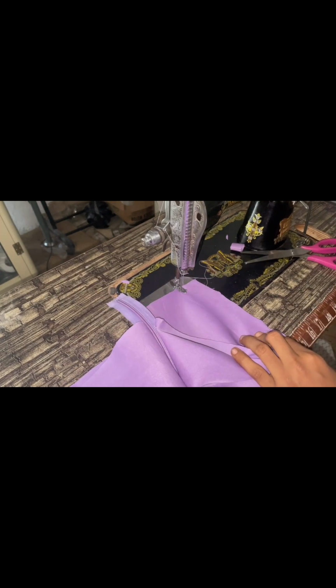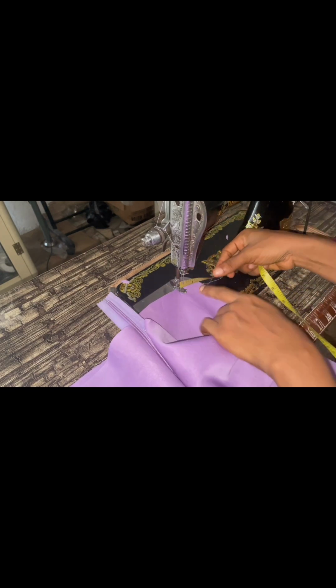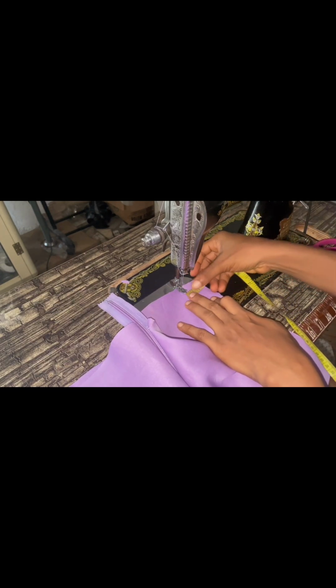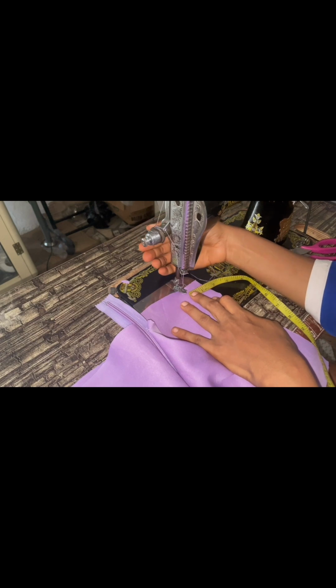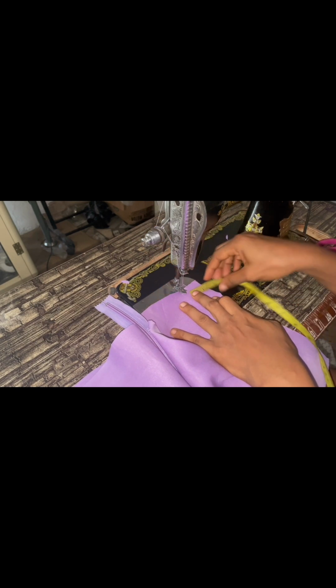So I'm done sewing both the front and the back. Now I want to join the two sides together. So remember our sewing allowance is 1 inch, so we are using 1 inch to sew it together. So that's what I'm doing right here. I'm sewing it with 1 inch downward for the side allowance.